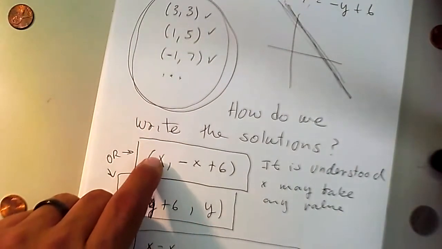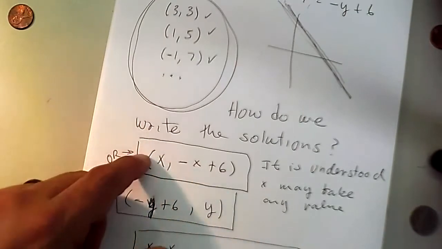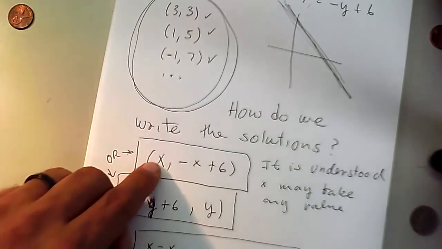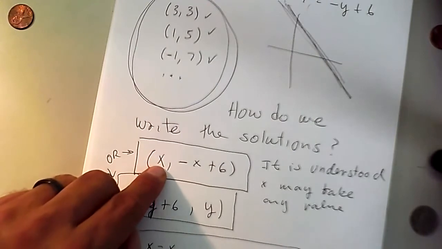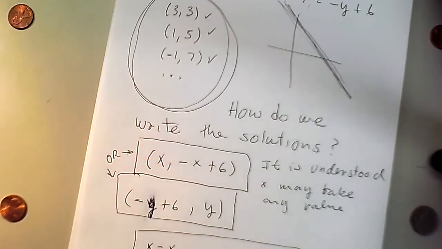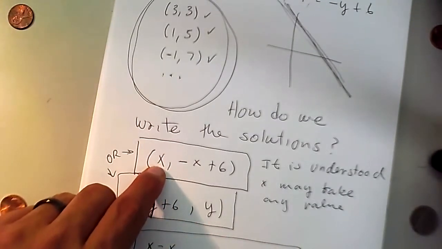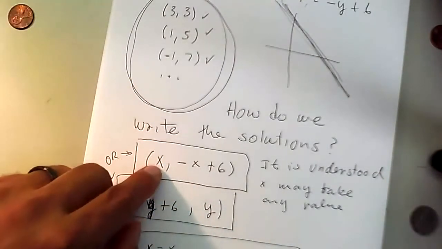It can be 1, it can be 2, it can be 3, it can be 4, it can be 5, it can be 6, 7, 8, 9, 10, 11, 12. So how many of those do we have? Well, an infinite number of them. And that doesn't even count the fractions. The x could be 1/2 or 2/2 or 3/2 or 4/2 or 5/2. Or it can be some kind of irrational number like square root of 2 or square root of 3 or square root of 5, square root of 7. It can be any number.